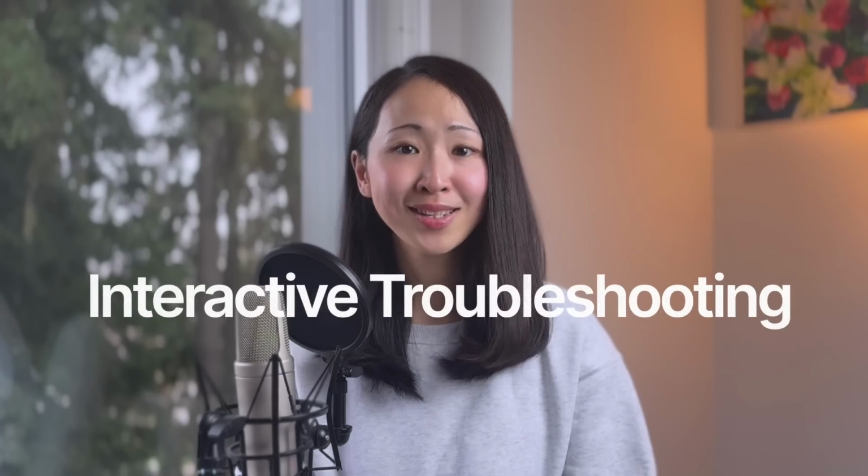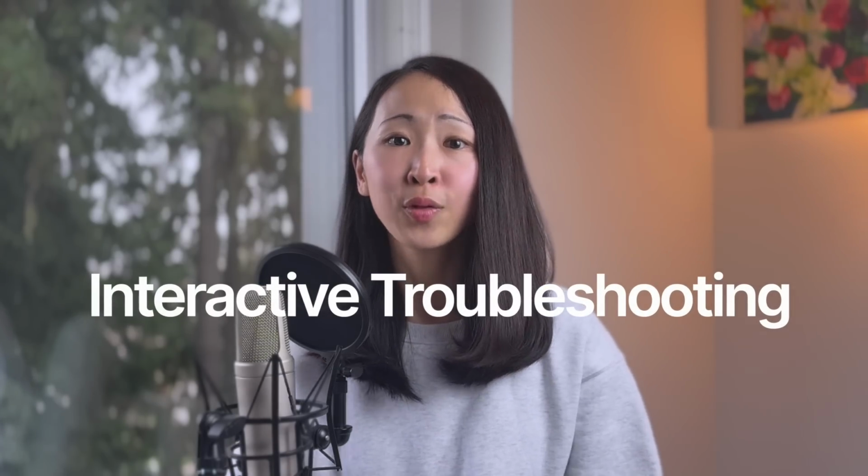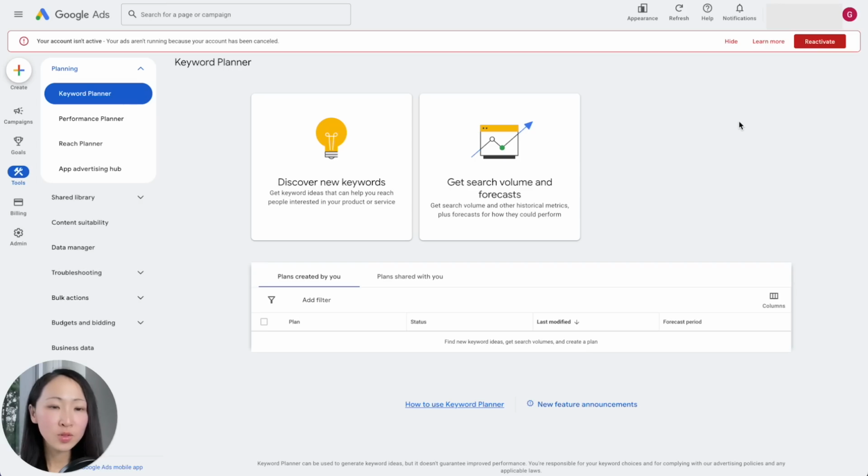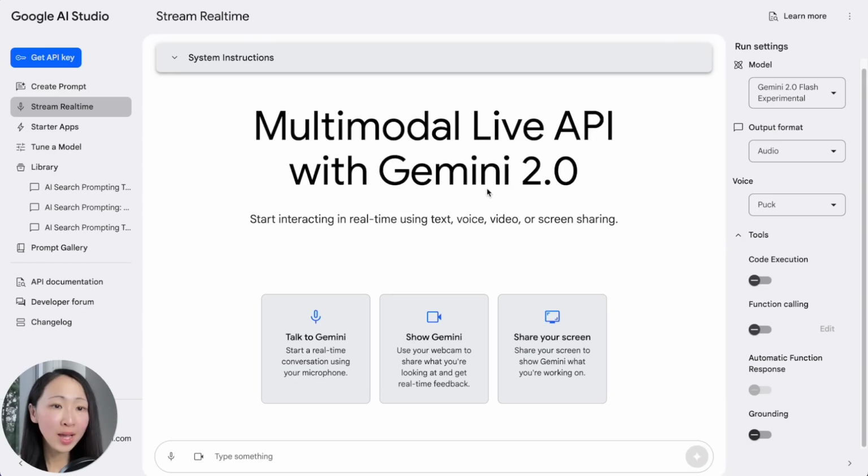The next one, interactive troubleshooting or learning. Not only for workflow optimization, with the real-time screen sharing, it can become your troubleshooting guide whenever you just need some quick help on using common software or tools, and it may be just faster than using ChatGPT or searching on Perplexity. Let's say I'm doing keyword research using Google Keyword Planner, but I don't know how to use it.